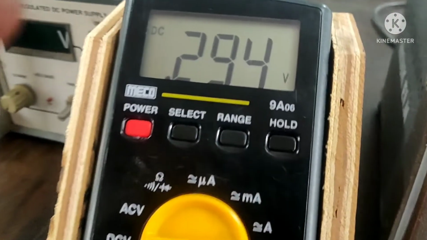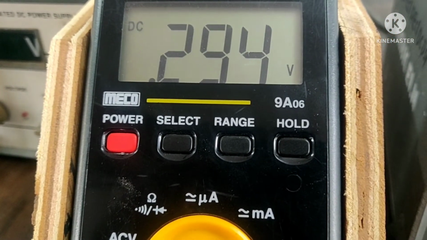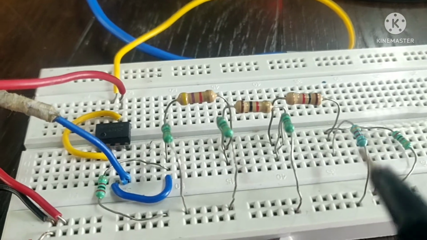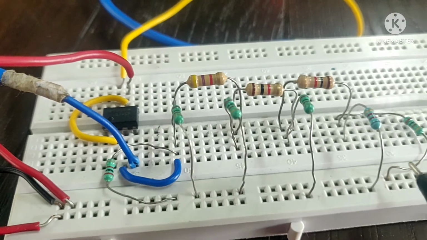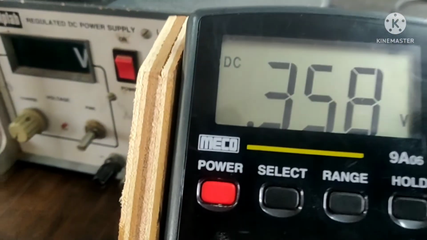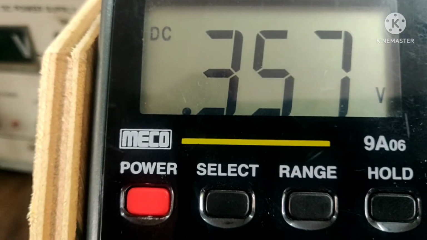When I connect 10 I got 0.29 something. Keep doing the same in order, and the consecutive difference between two readings should be 0.2. That is the step difference.